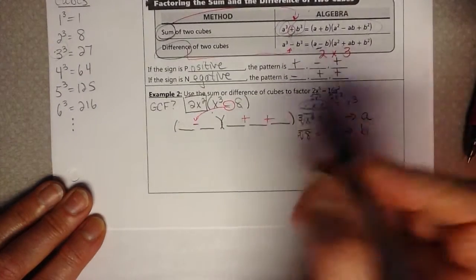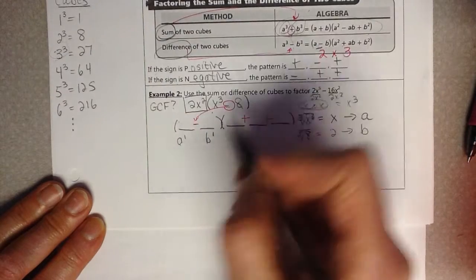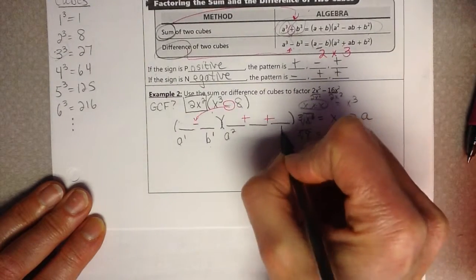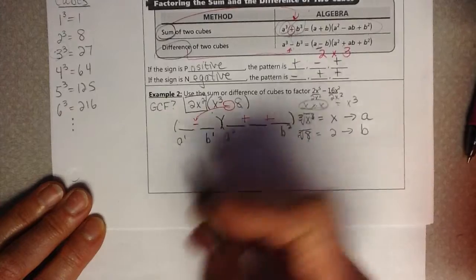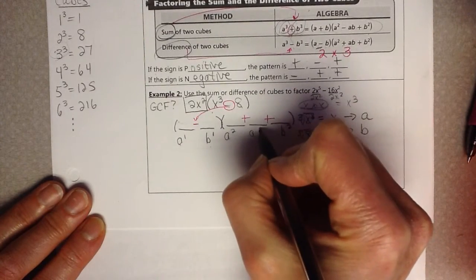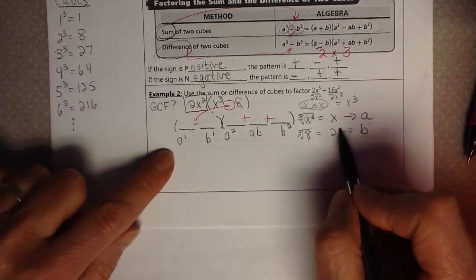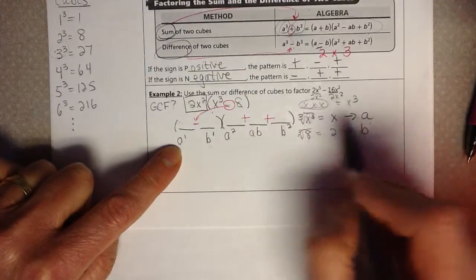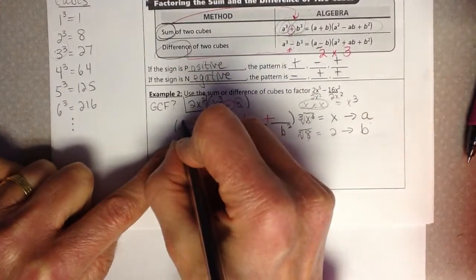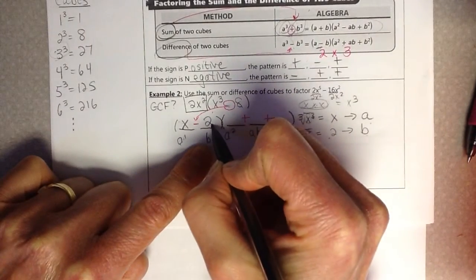And then if you look here, this is a to the first power. So think about in the first set of parentheses, you raise it to the first power. In the second set of parentheses, you raise it to the second power. And then in the middle, you just multiply a times b. So a, b. All right, now we said a is going to be x for our particular problem. So I raise it to the first power. That's going to be x. I raise b to the first power. So that's going to be 2.